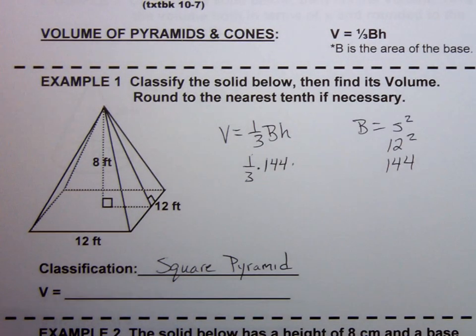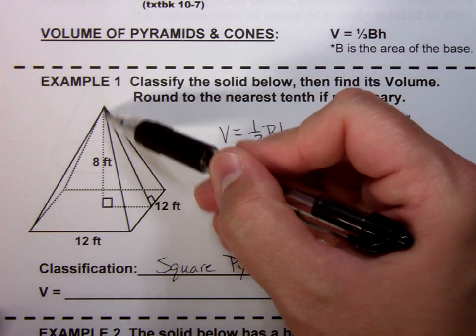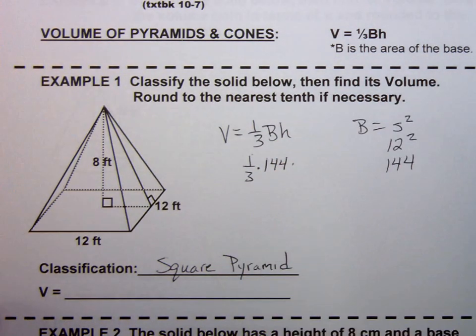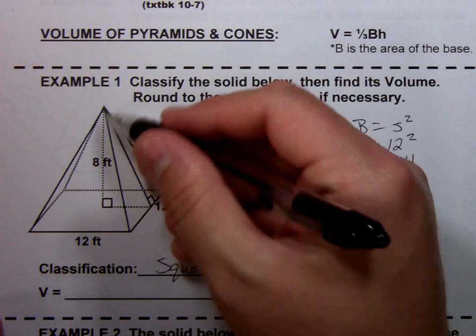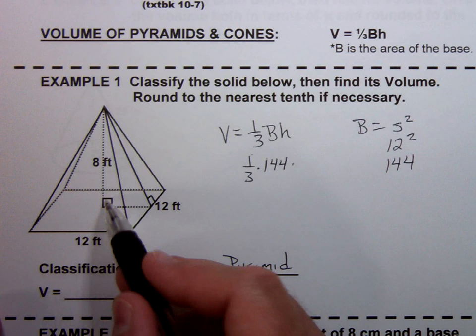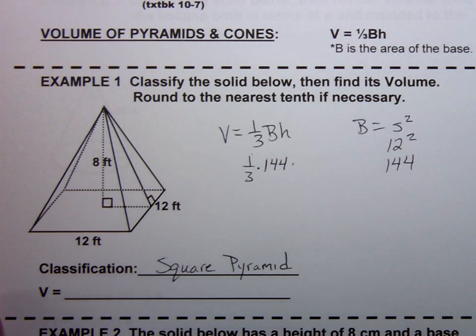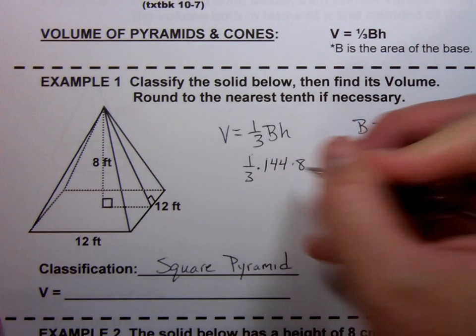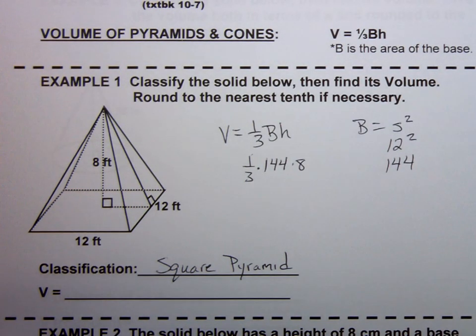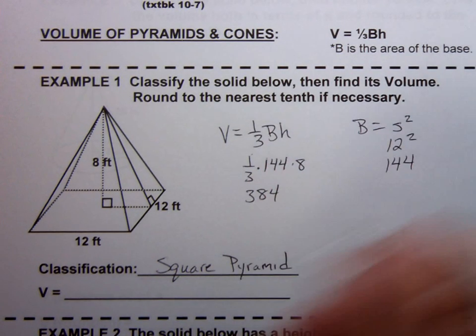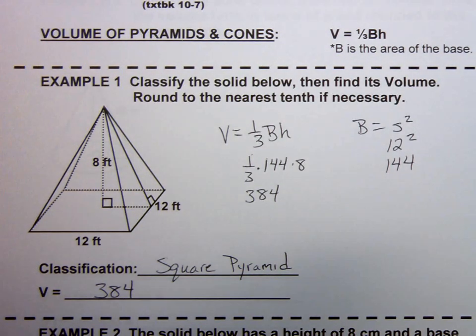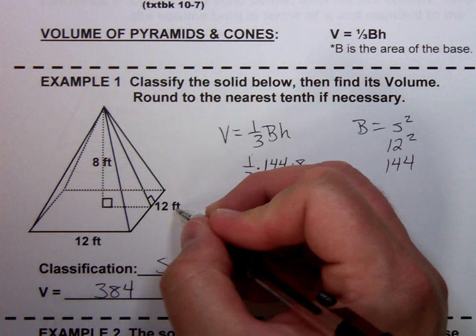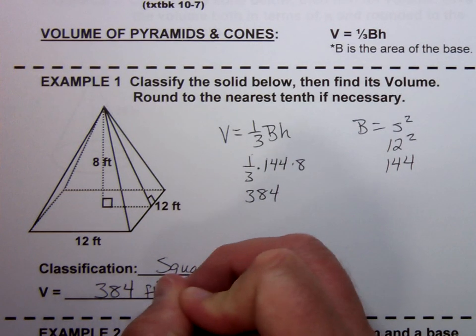And then the height of the pyramid, the height always goes from the vertex down to the center point of the base. And anytime you're doing one of these right pyramids, which is what we're doing, it's going to come right down to the center of the base. So notice it's perpendicular to the base. Base and height are always perpendicular. So the height is 8. So we got 1/3 times 144 times 8, which will give you a volume of 384. And volume is a three-dimensional measurement. So in volume, the units are always cubed. So we're talking about feet here, so that would be feet cubed.